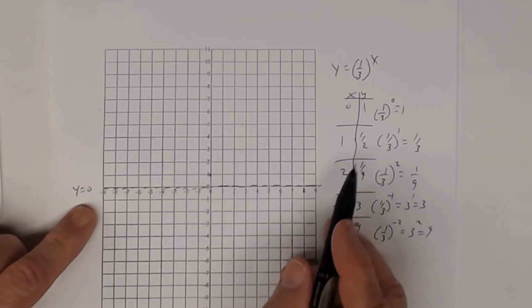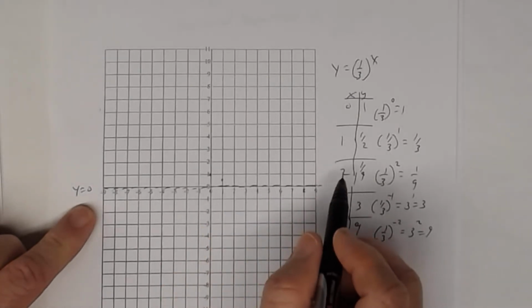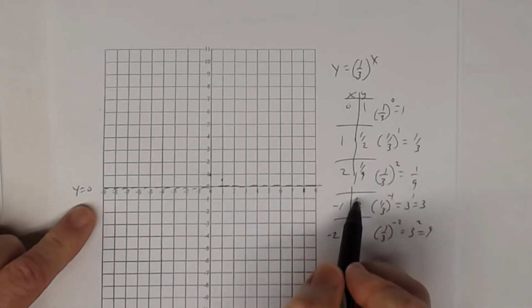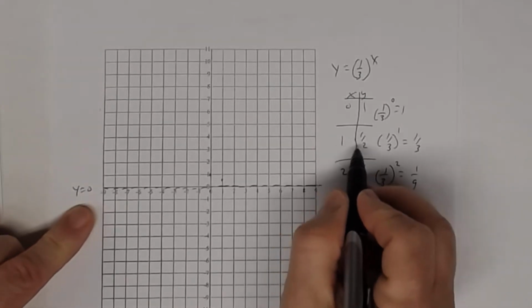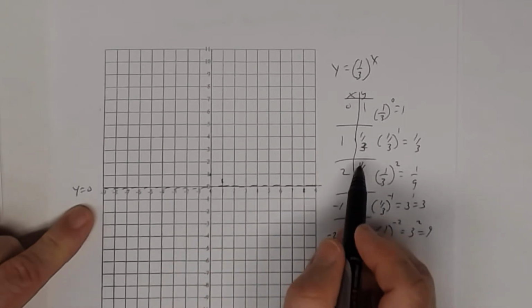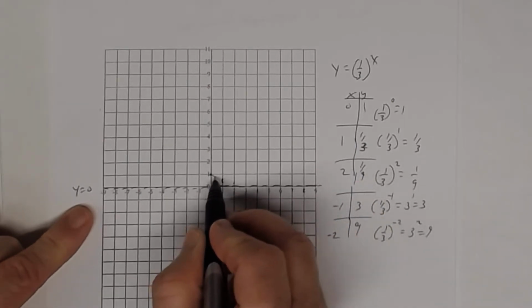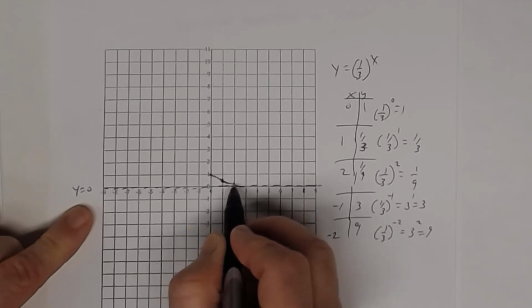When x is 1, I get, oh, this is supposed to be 1/3. Excuse me, 1/3. So 1/3 right here. When x is 2, I get 1/9. See how it's getting closer and closer and closer to the x-axis? So it looks something like this.